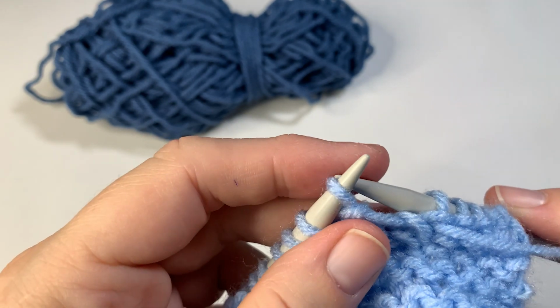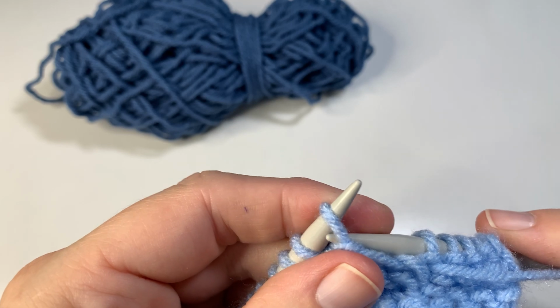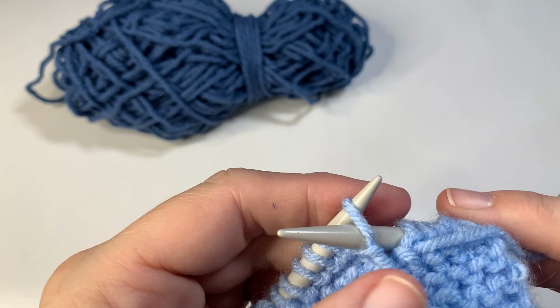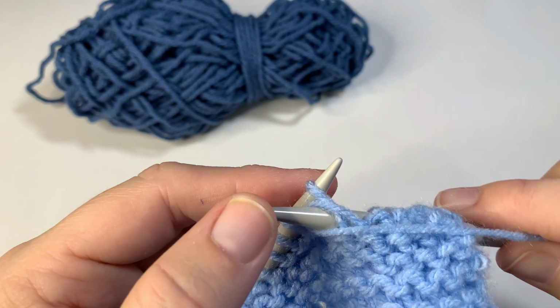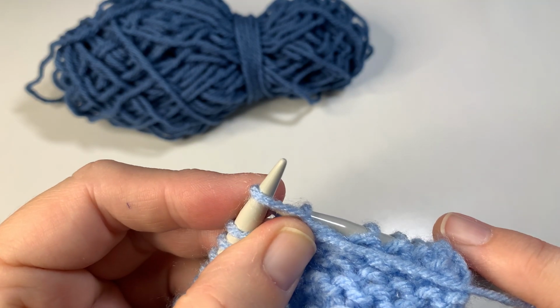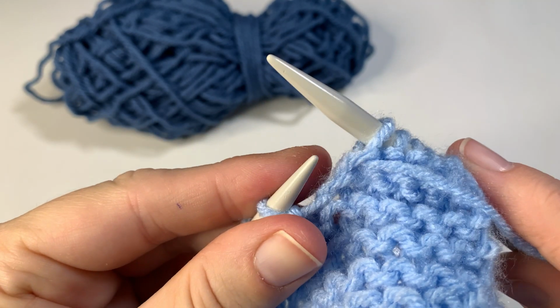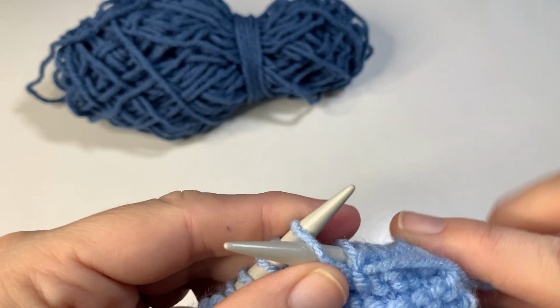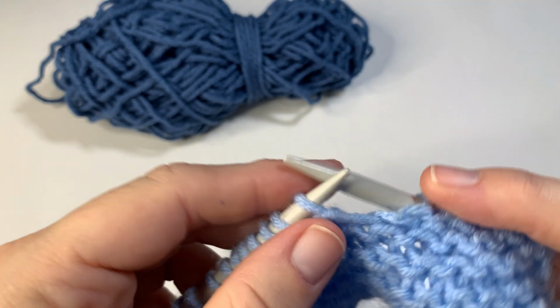Again, in from the back towards the front, kind of angle down towards the left, yarn over, slide your needle through so that it catches that loop, and then slide off to move the stitch over to the other needle. So let me get to the end of the row.